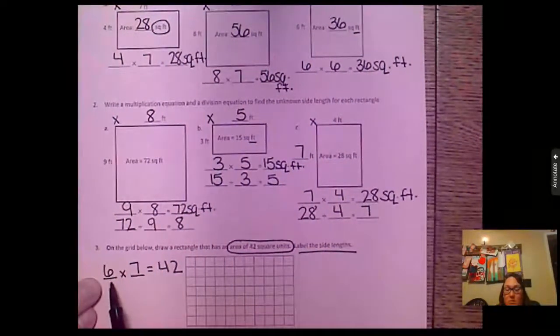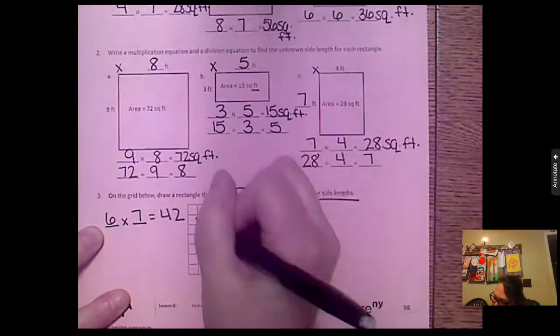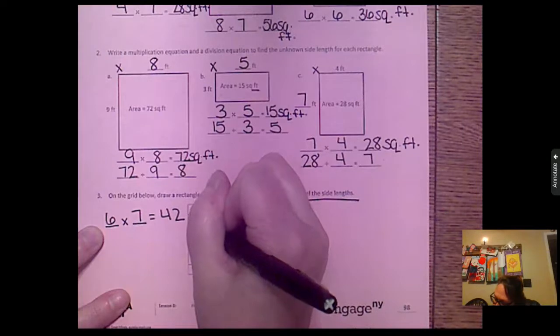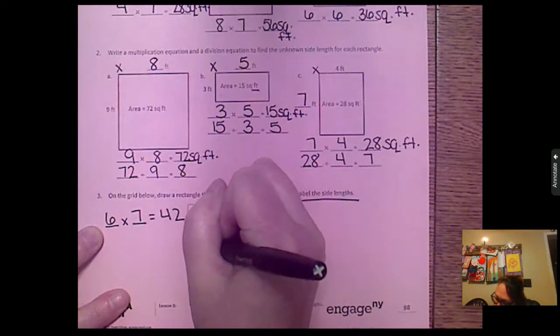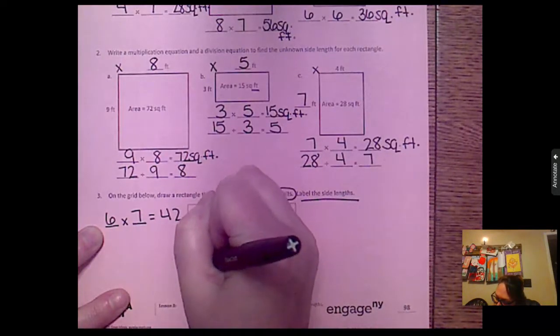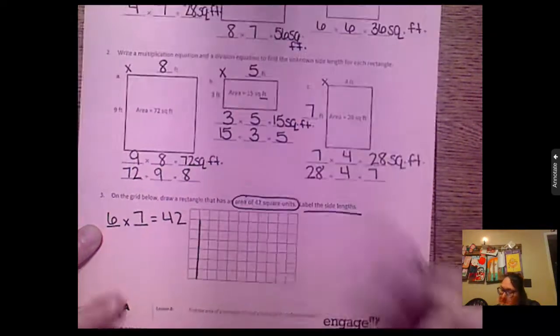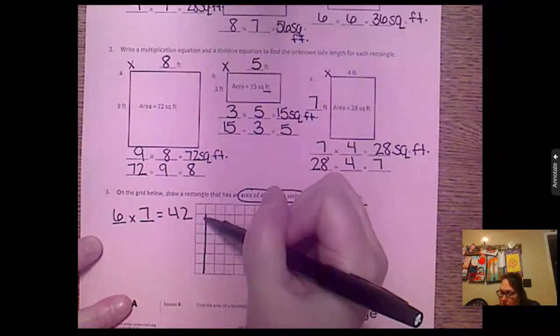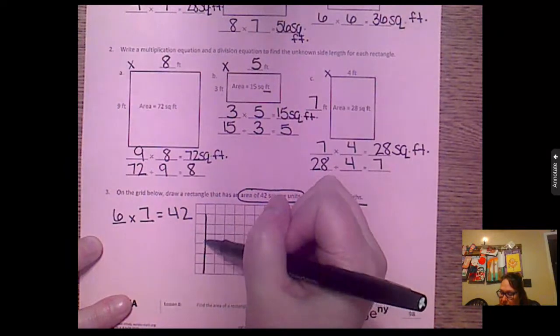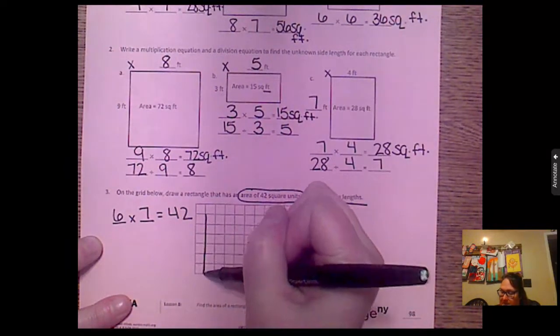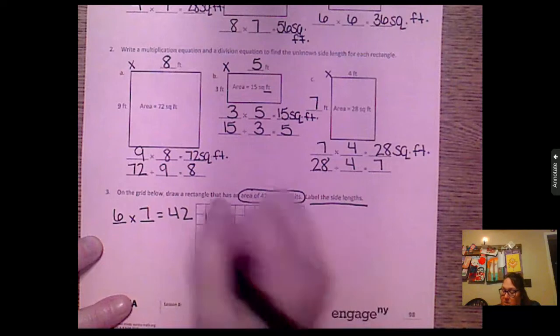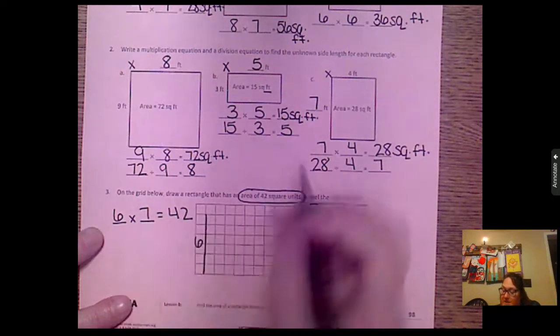So 6 rows of 7. Okay. So I'm going to go down 1, 2, 3, 4, 5, 6. So I started right there. I'm going to go down. So 1, 2, 3, 4, 5, 6. So that's to represent my rows. And there's 7 in each row.